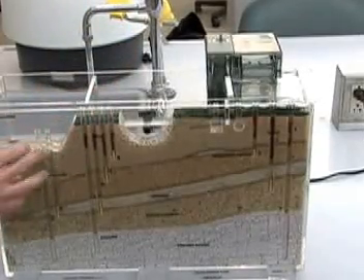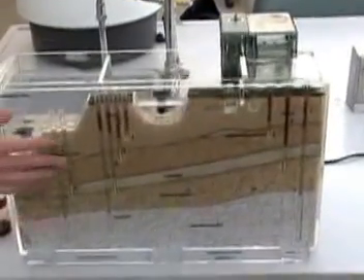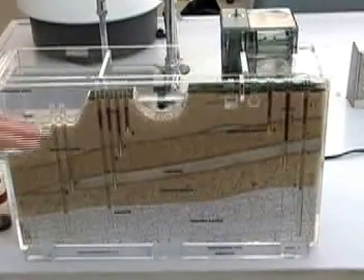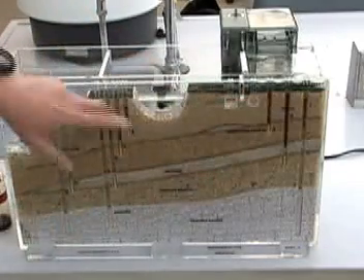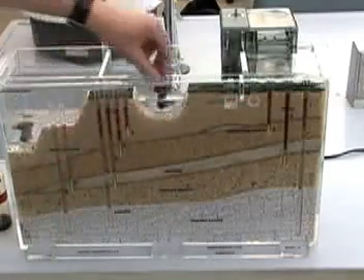I'm not going to put the water in these for a moment because I'll be talking about these two later. But here you can see where the water level is in these wells. And now you can also see that the water level in the lake has risen.